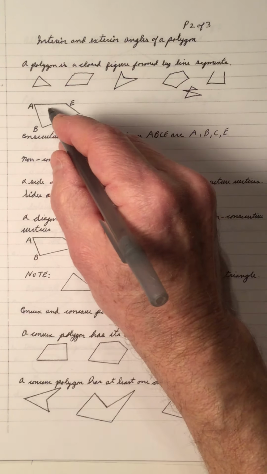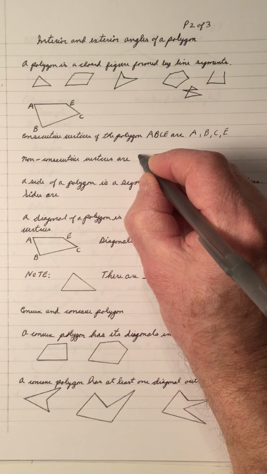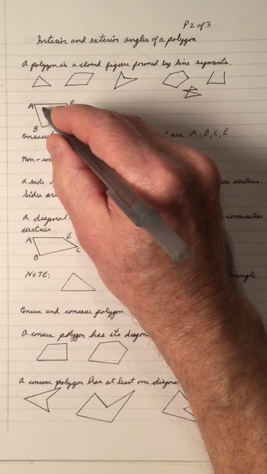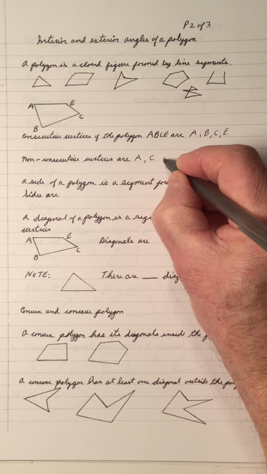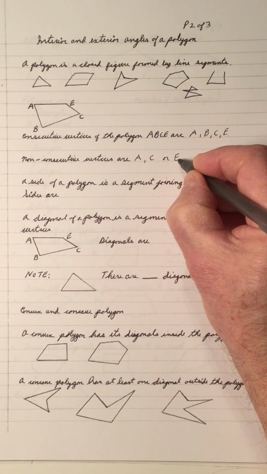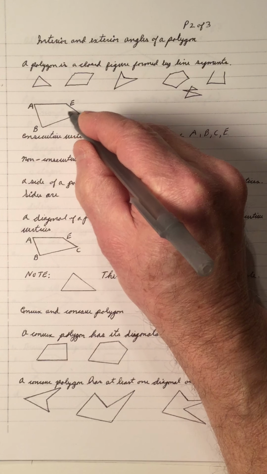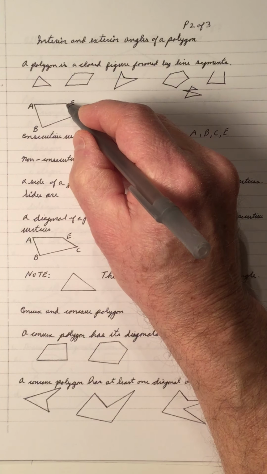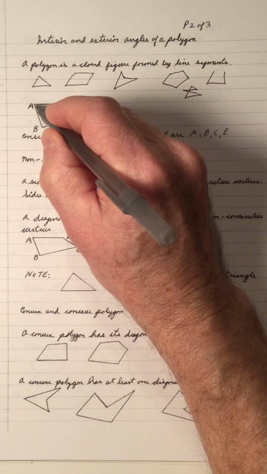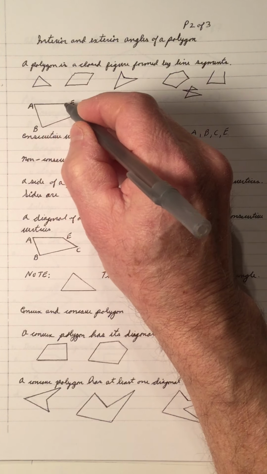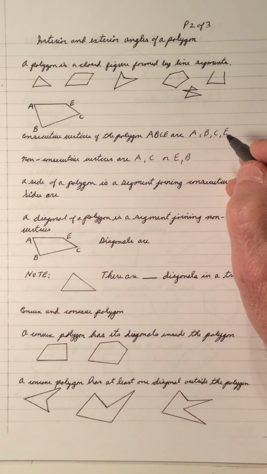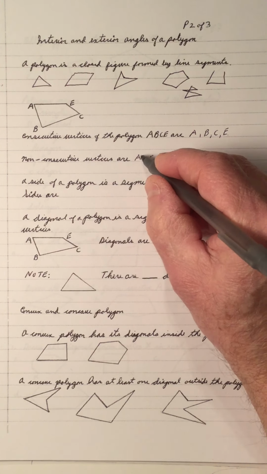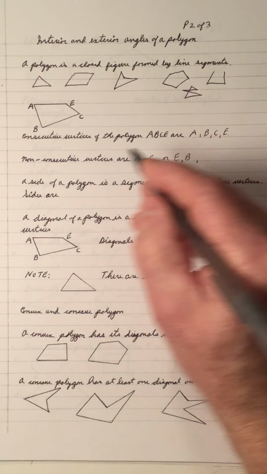The non-consecutive vertices: if you say A, non-consecutive would be C. Or if you said vertex E, non-consecutive would be B. Notice if you've got E, A and C are consecutive, but B is not. And if we've got A and C, there's really only 2 pairs.